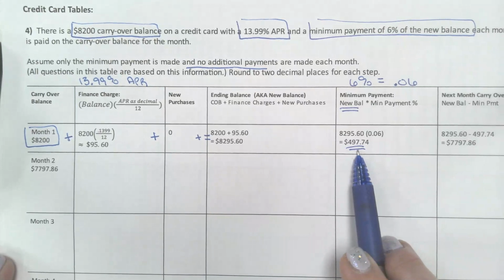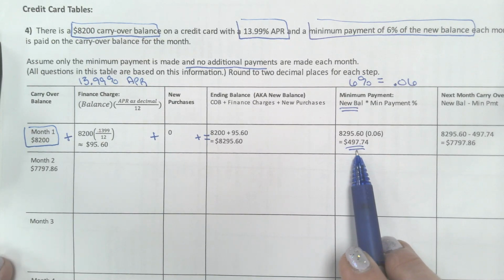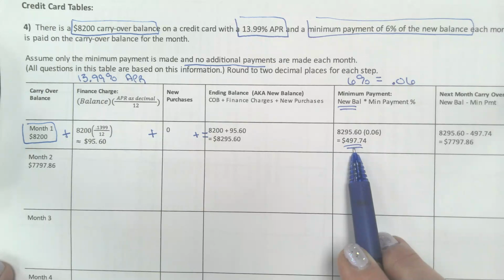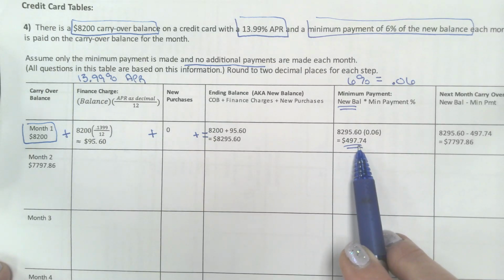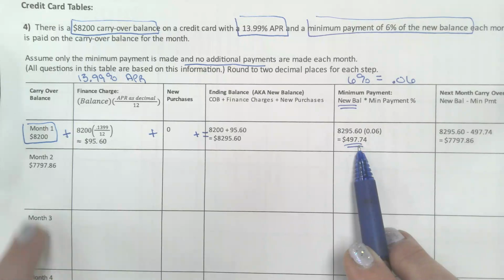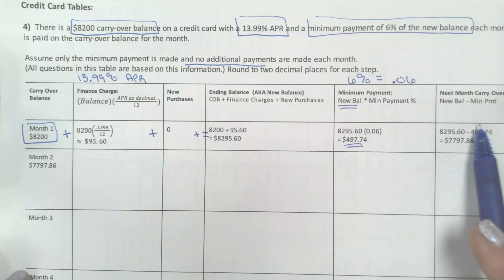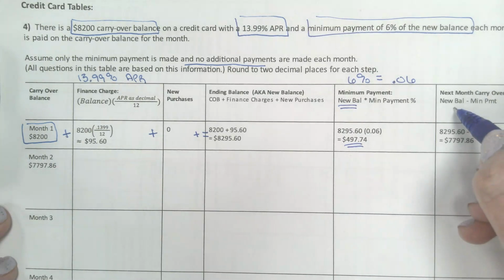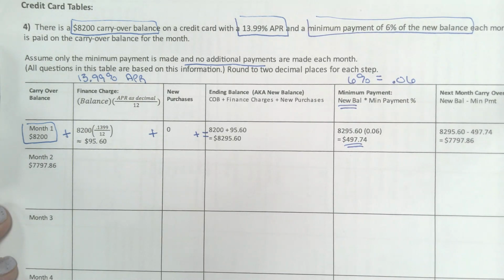I mean, you have to know that when you go spend money, you have to know that in your budget, you just added a $500 payment to your bills for the month by having that much money on your credit card. To calculate the next month's carryover balance, it says that you take the new balance minus the minimum payment.